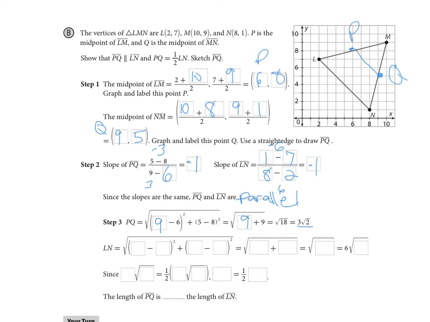Let's see if we do. LN is going to be these points again, L and N here. This time we want the difference of the x's and the difference of the y's to be squared. So we'll do 2 minus 8 all squared, and then that plus 7 minus 1 all squared. First difference squared is 36, second difference squared is also 36.